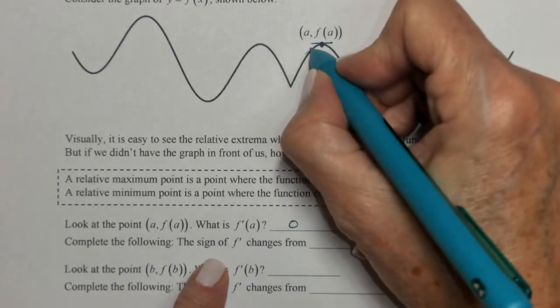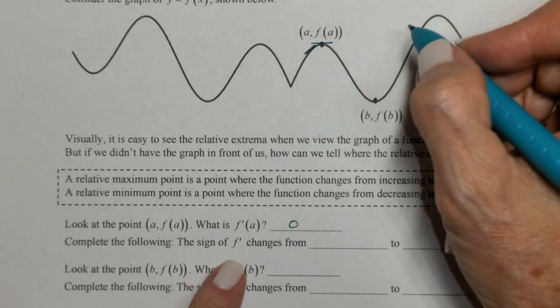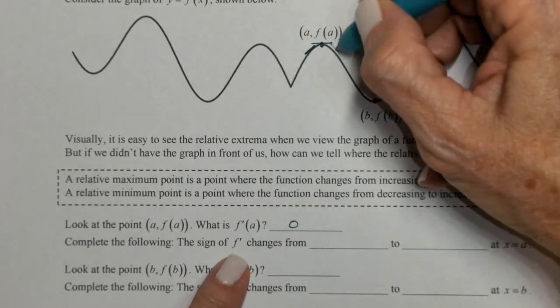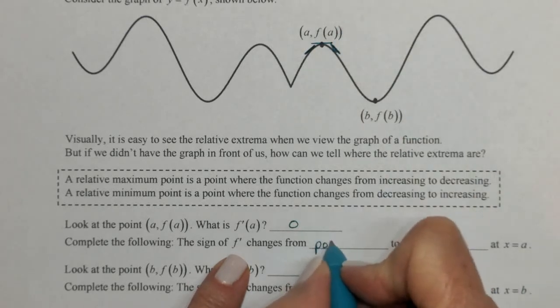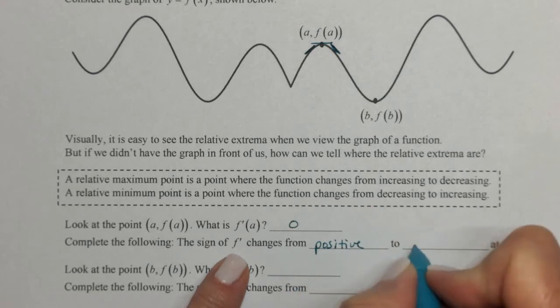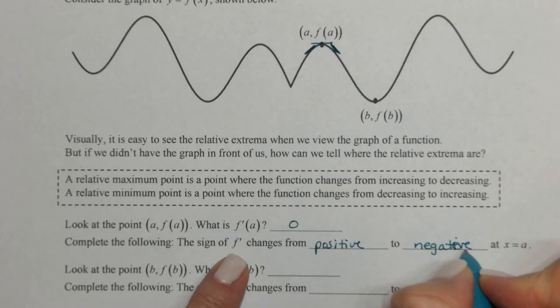On the left of a, the derivative is positive. From the right of a, the derivative is negative. So we are going from positive to negative. And that will be true for every relative maximum.